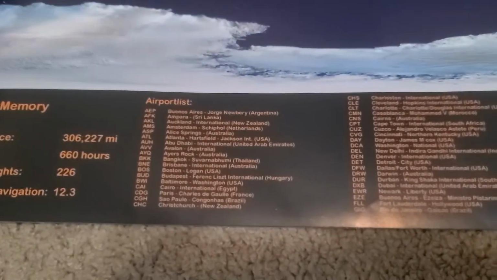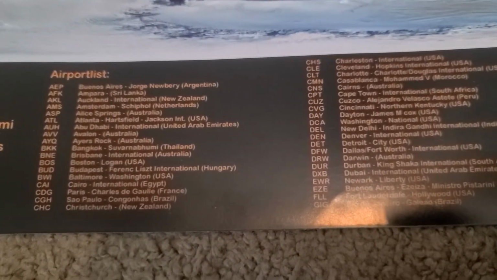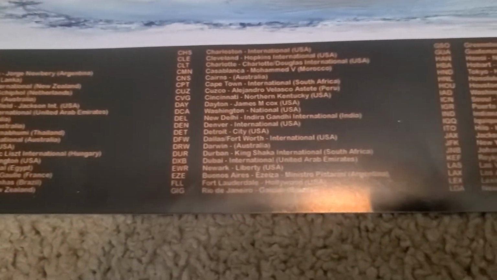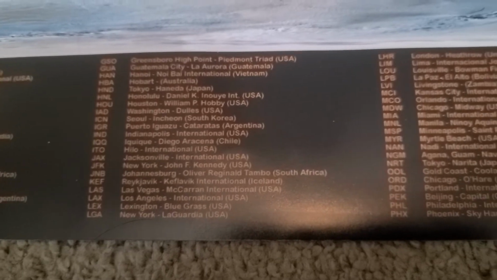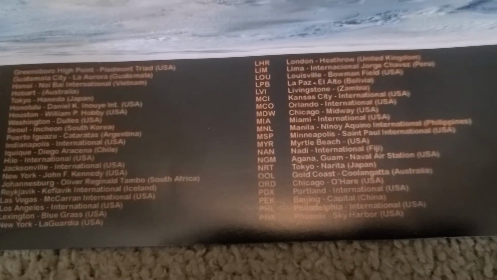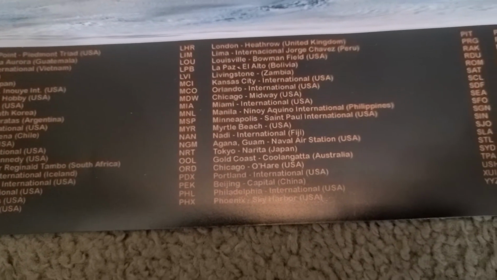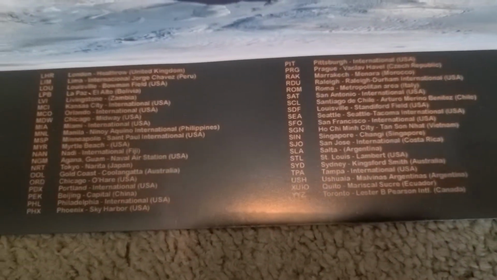And then all the airports that I've flown into and out of, 101 different airports. Some airports that won't be listed are ones where I've done skydives over the years. These are ones I've actually traveled to in and out of the airplane. The skydiving ones won't be included. I also got the airport codes listed next to each airport as well.